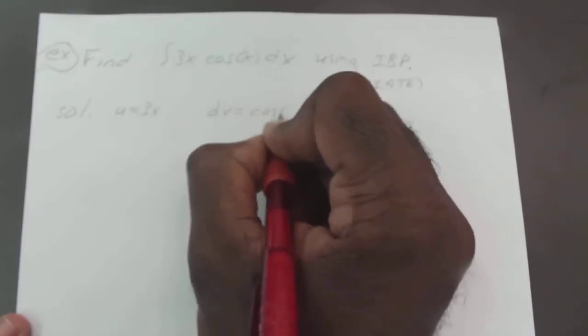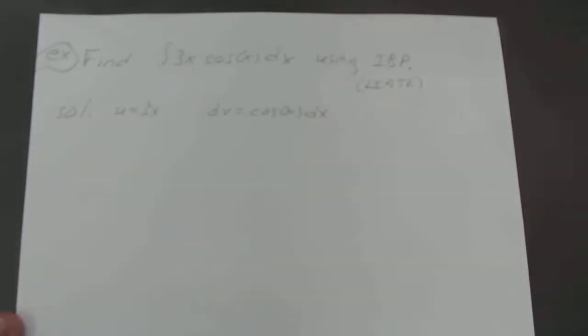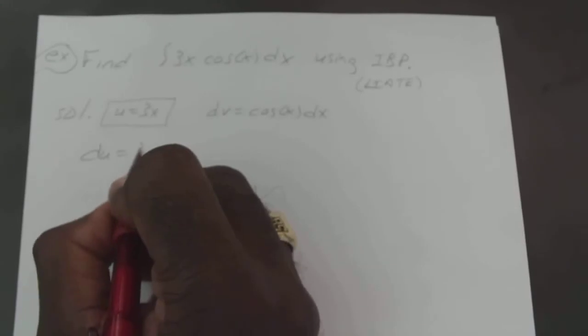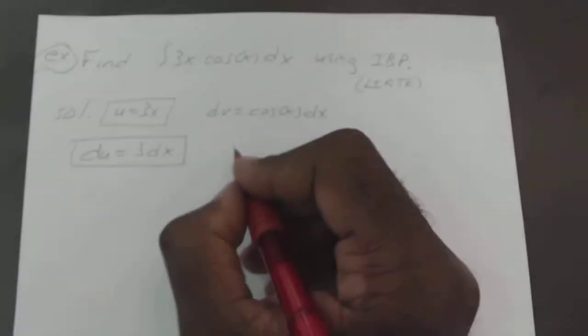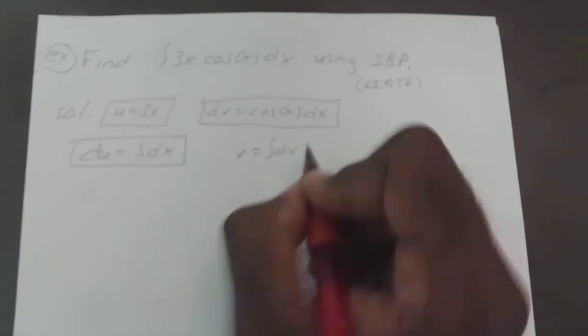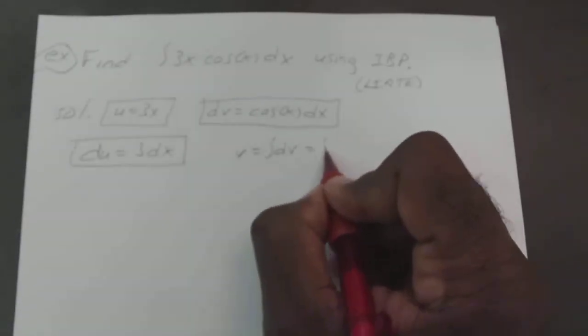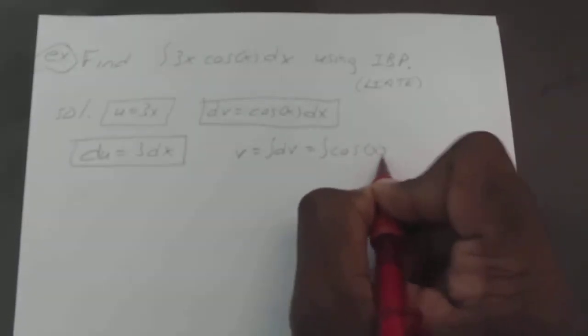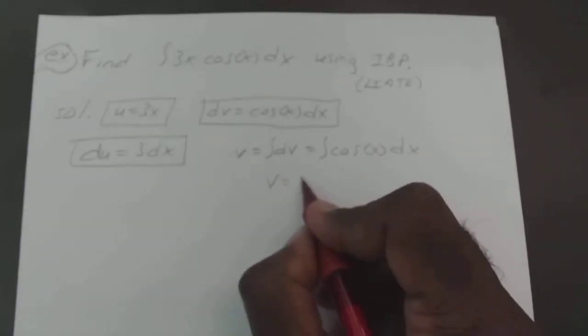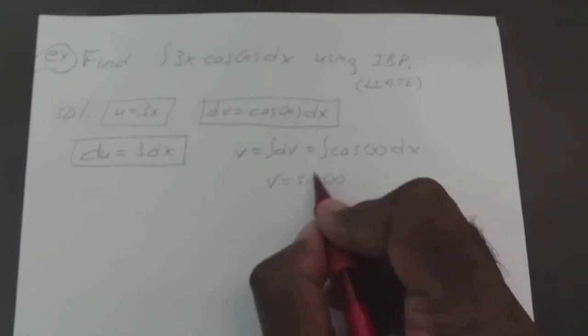And our dv equals cosine of x, which means our du is equal to 3 dx. And our v, which is equal to the integral of dv, which is the integral of cosine of x dx. Okay, so we know our v is equal to sine of x.